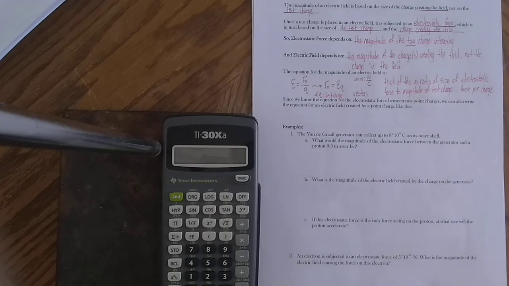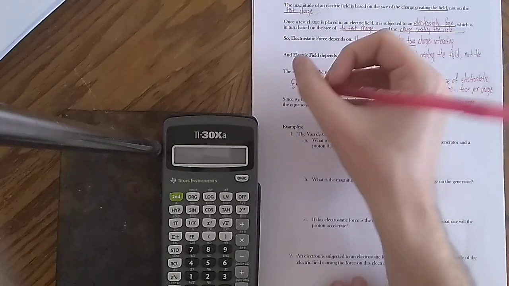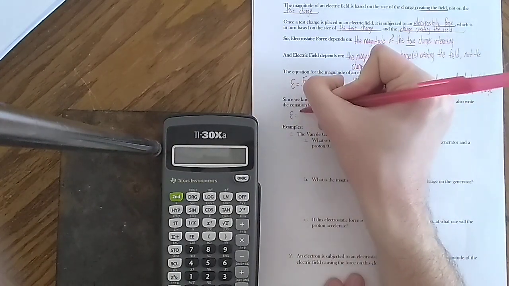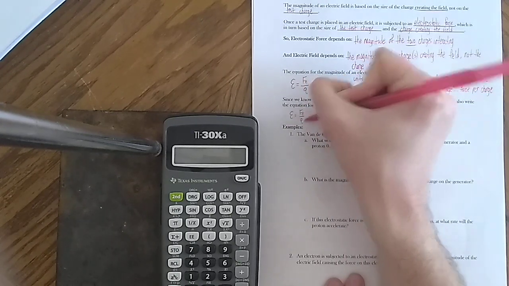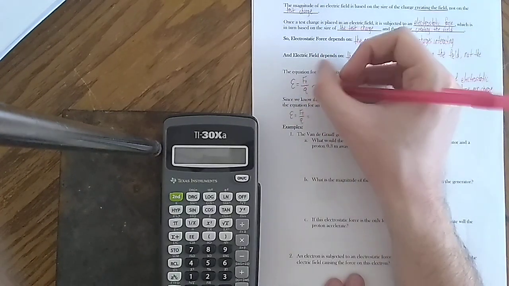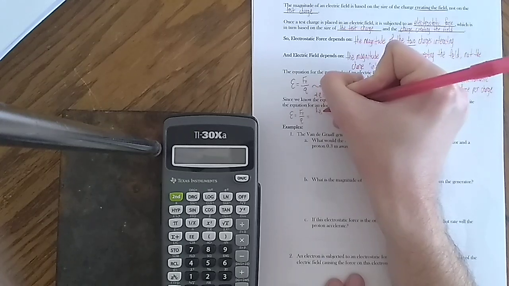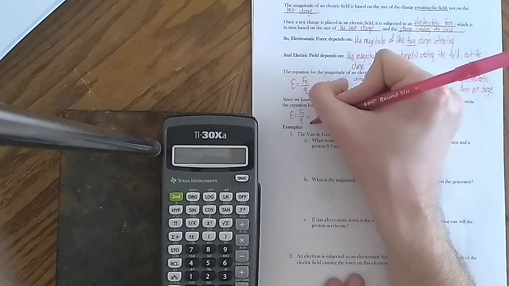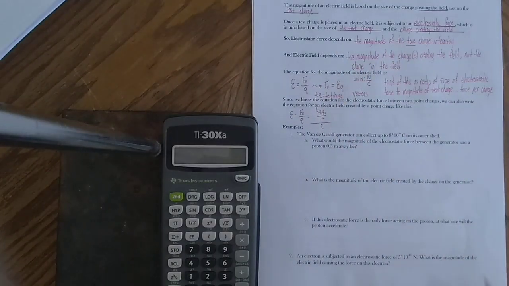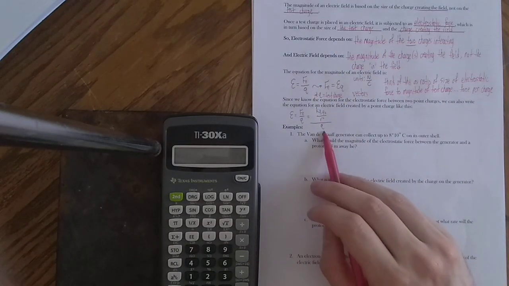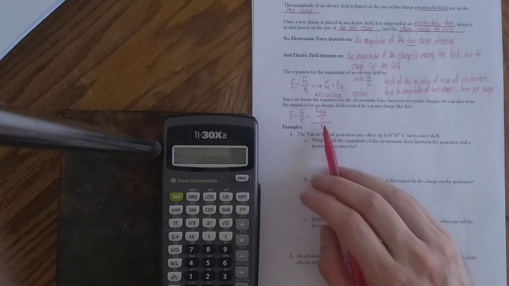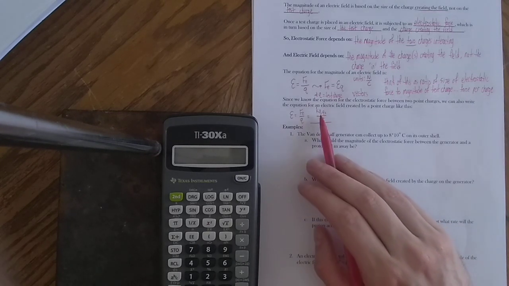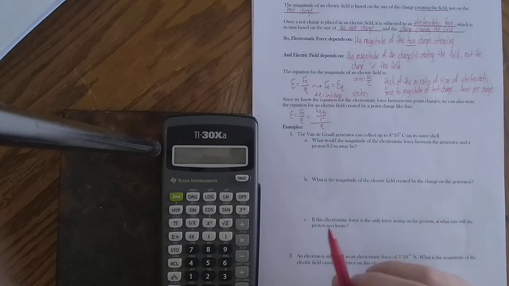Now, I am going to show you one more equation that's a little bit more advanced. It's actually not in your reference tables, but it's easy enough to figure out how it comes about. Let's start with our equation for electric field, Fe over Q. We know that Fe is really K Q1 Q2 over R squared, and we're dividing that whole thing by Q. Remember, this Q is the test charge, and the test charge is also one of these, Q1 or Q2.